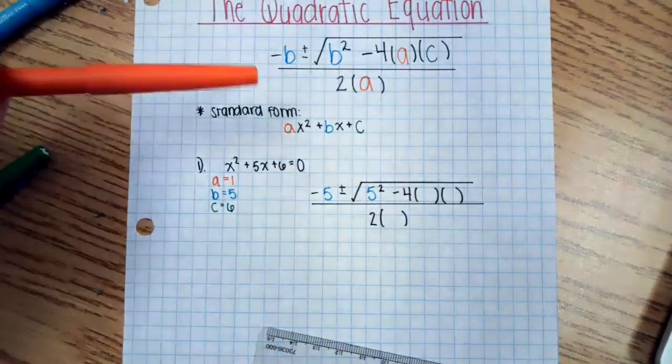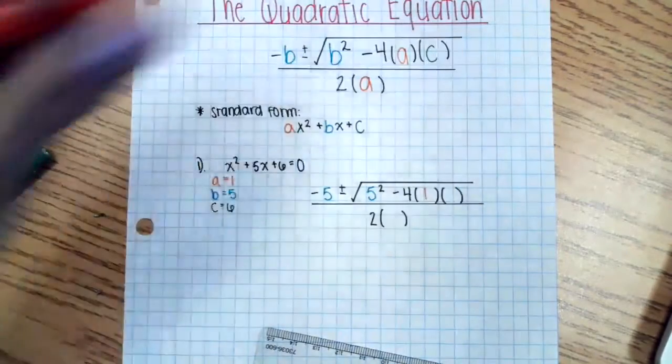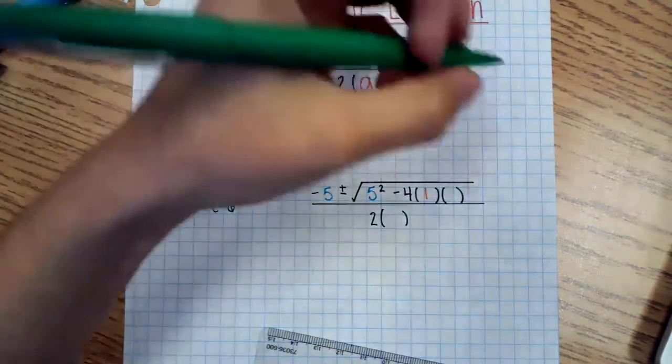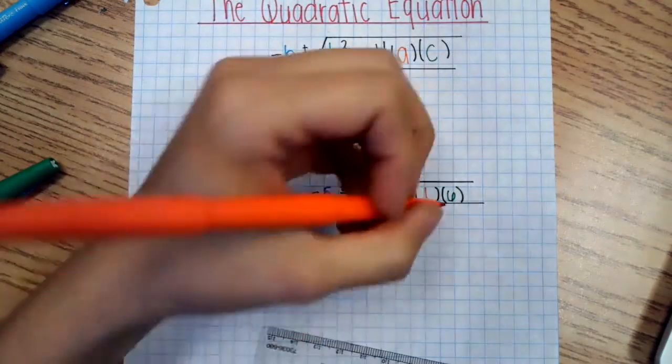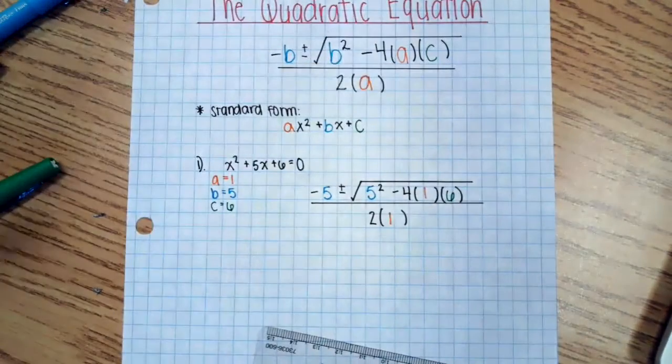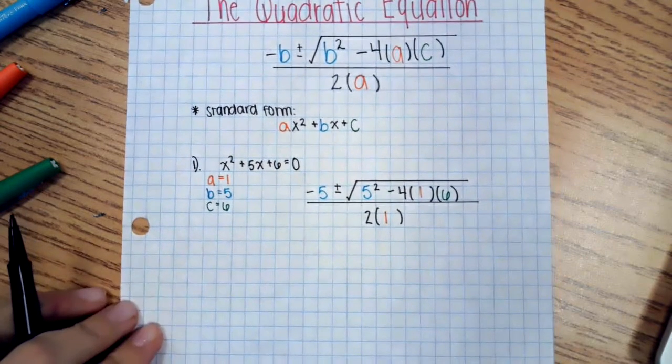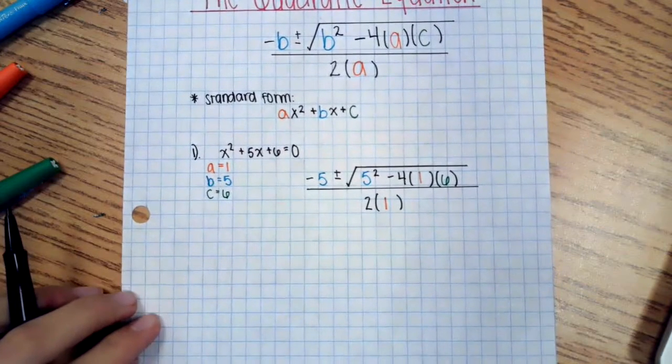So 4 times 1 times 6, all divided by 2 times 1. And I'm writing all of these for now. Of course, if you see something as times 1, you don't have to include it, but just to show you how we're getting all of our numbers, I wanted to show you the full version.